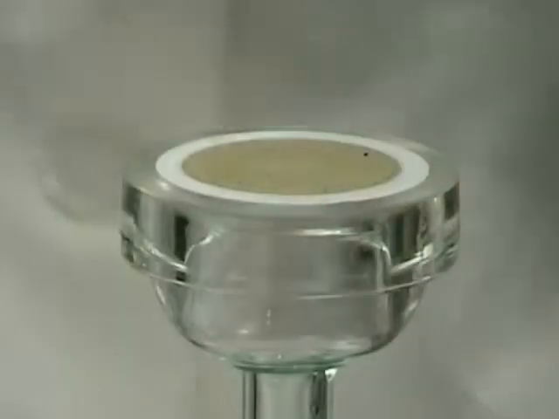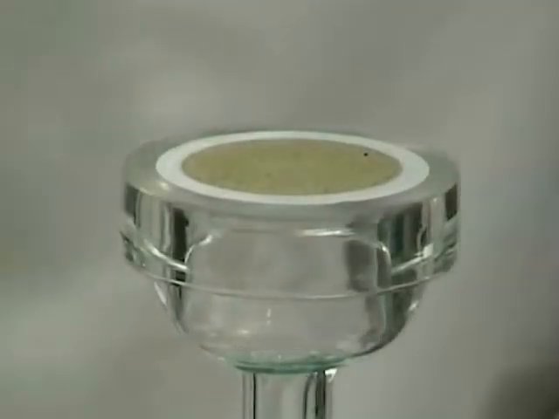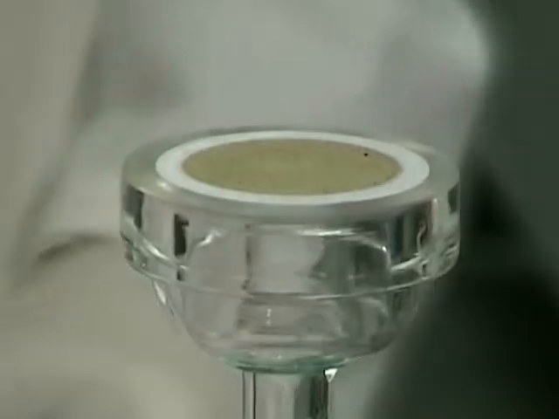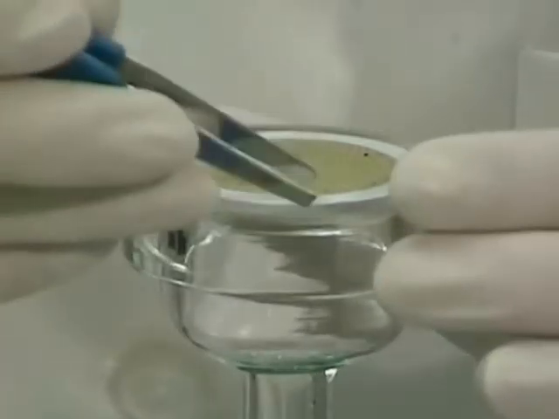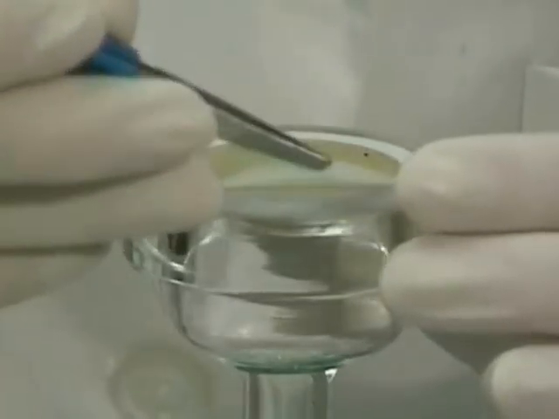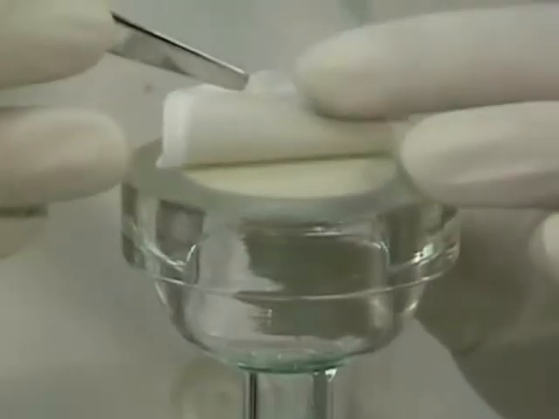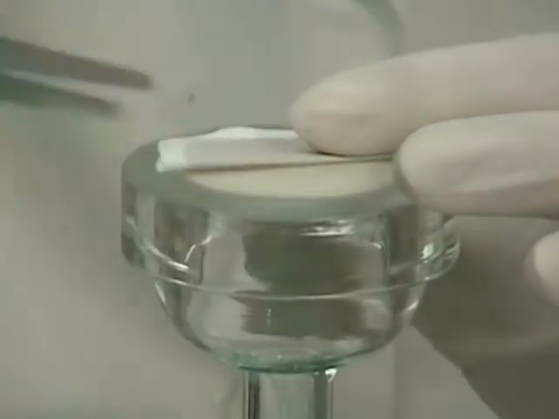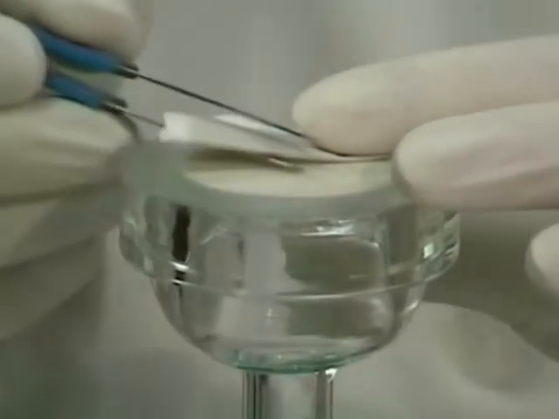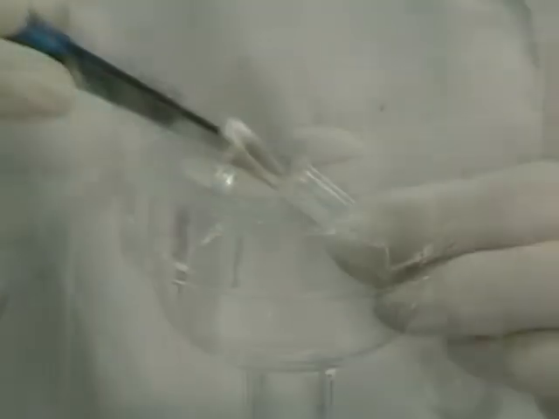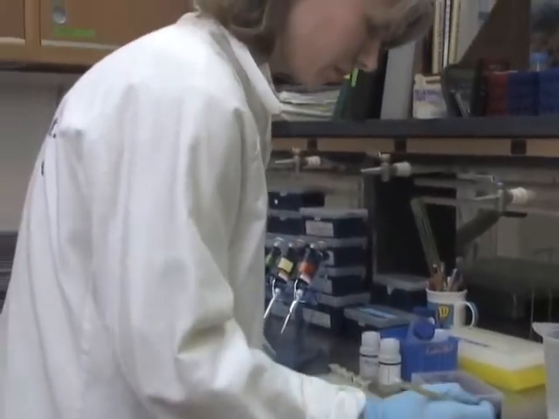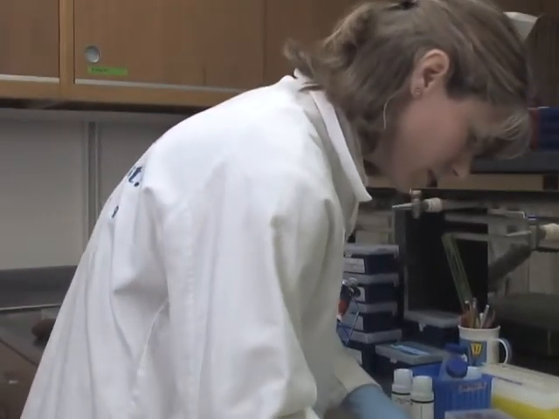And as you can see though, that also captures anything else that might be present, so you can get quite a dirty filter paper by the end of filtering that 1 litre of river water. So the method will capture anything that is greater than 5 microns in size. We then fold that filter paper multiple times and place it into a microfuge tube. Then the samples are kept frozen until we wish to extract the DNA from them.